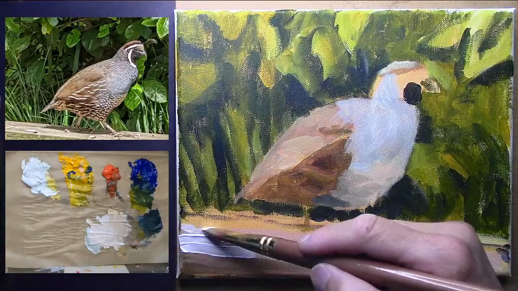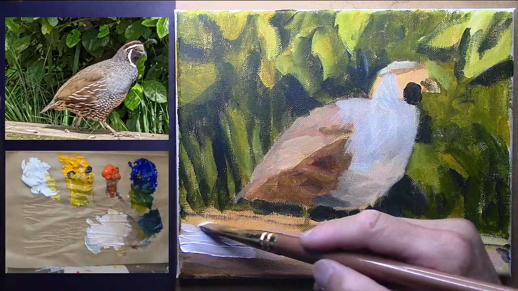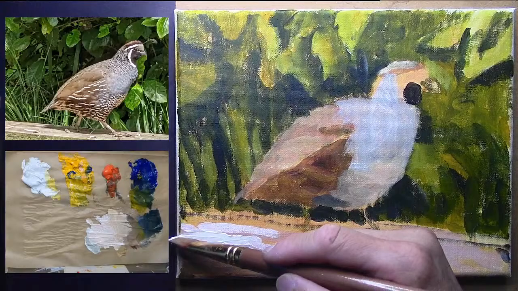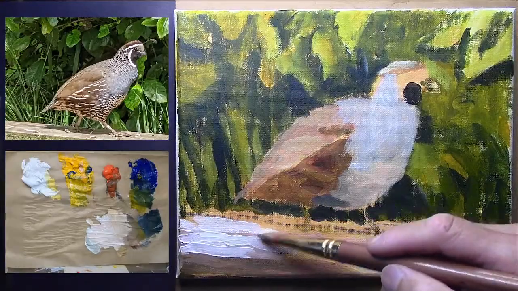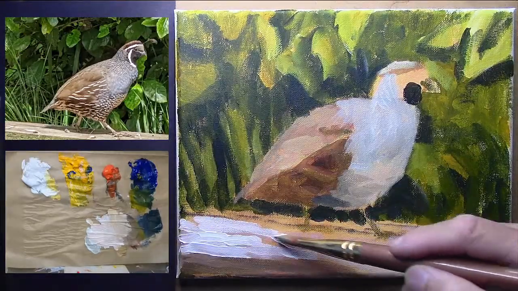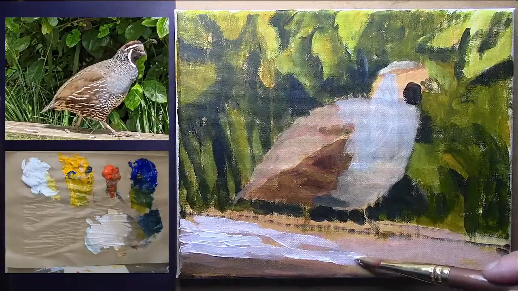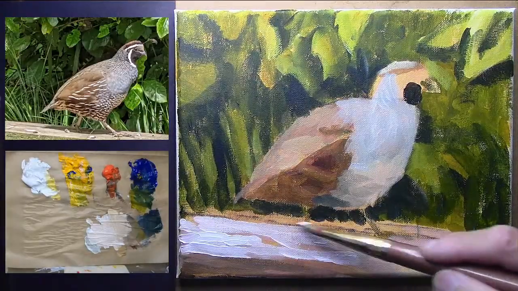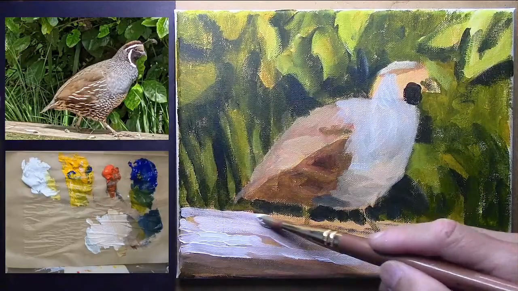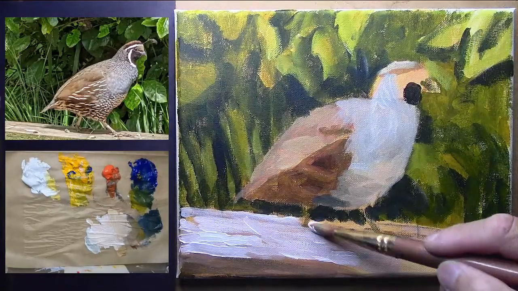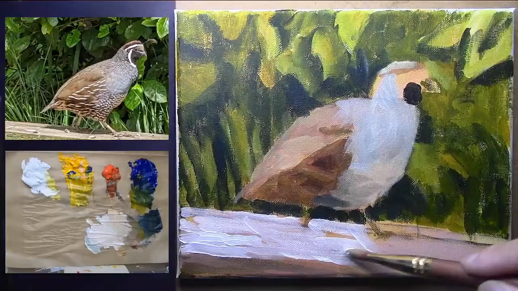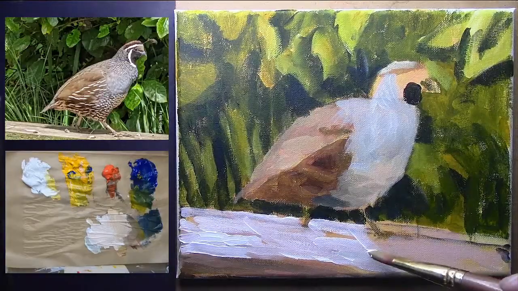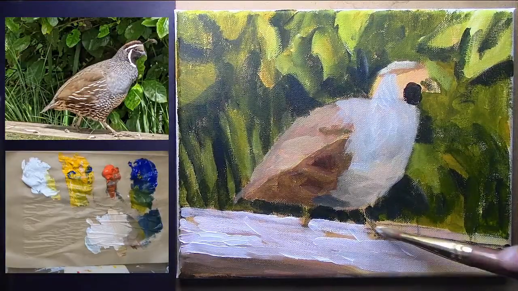So I'm not painting white all over, it's not just a solid color. Different strokes, like so, to suggest the texture of the fence, the wooden texture of the fence.